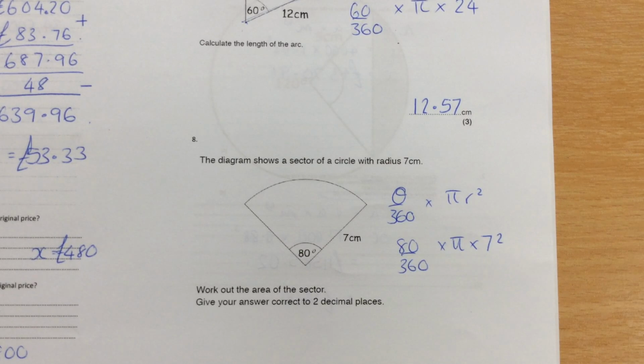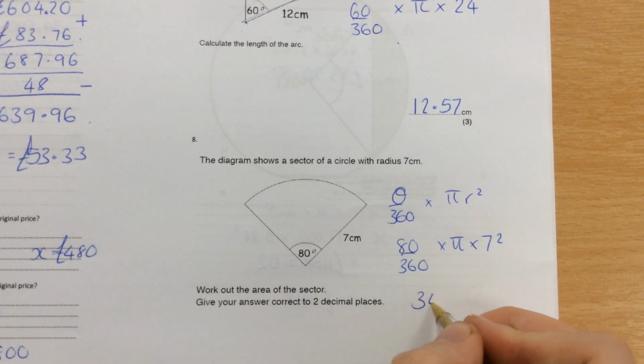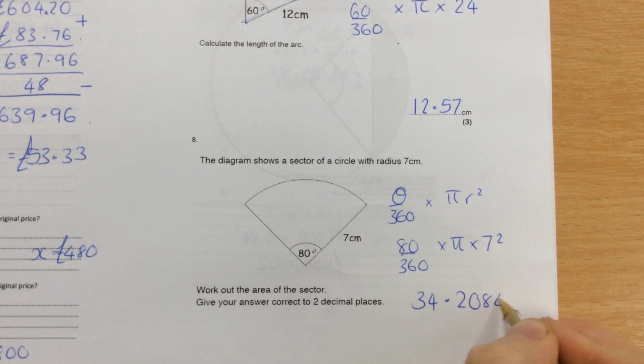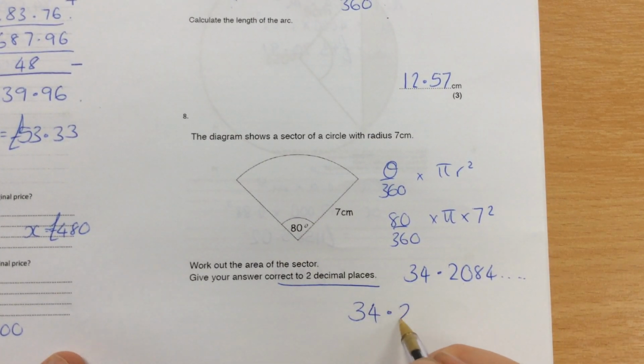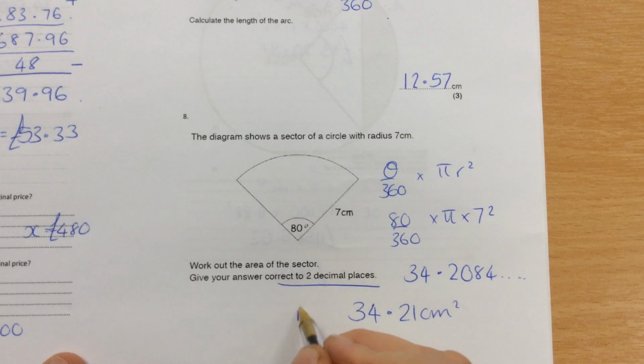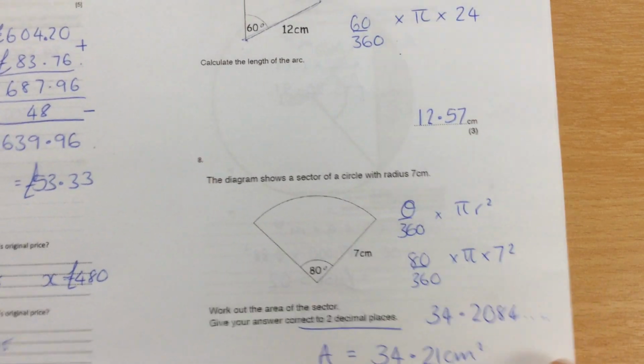And then again, we can type that in on the calculator to find that the answer is 34.2084, and it says give your answer to 2 decimal places, so 34.21 centimetres squared is the area of that sector.